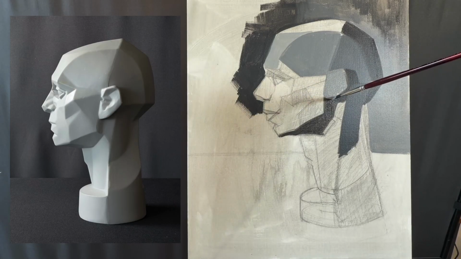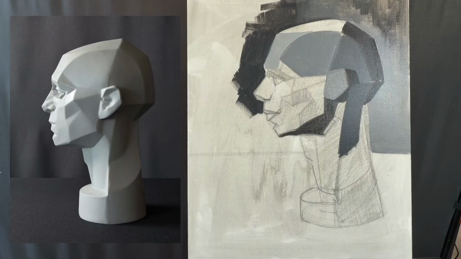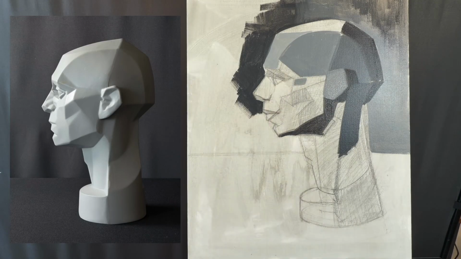Now that I have moved the ear and the jaw, it's probably a wise idea to just simply block out that ear. Never be afraid of losing the drawing you have underneath. The second coat and third coat are going to be stronger because you're just that much more familiar with what you're painting.